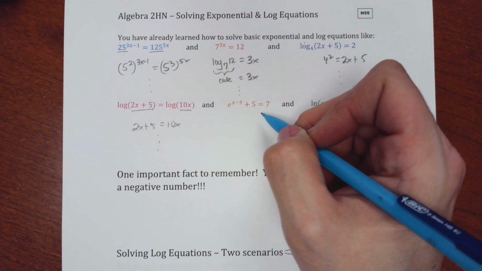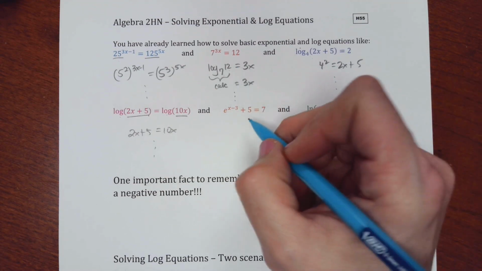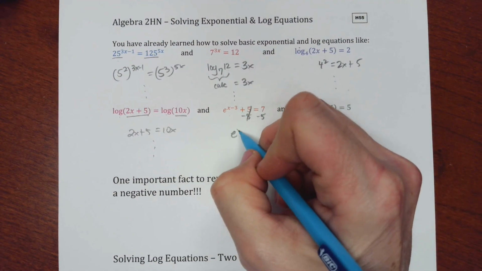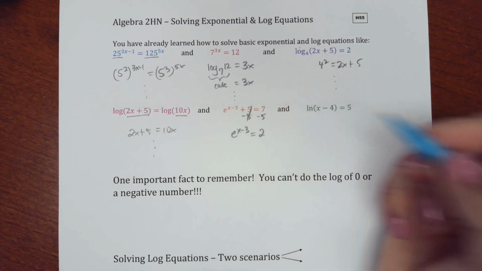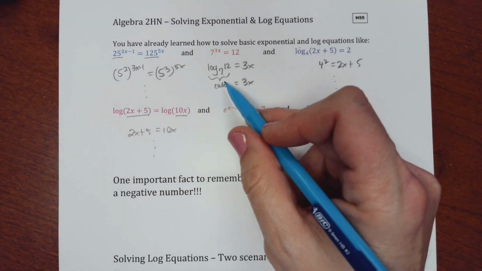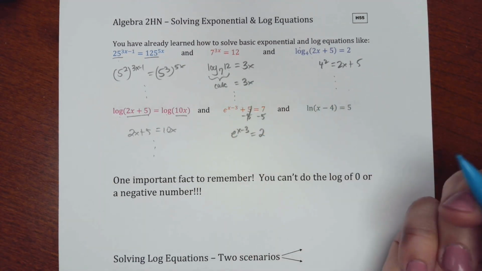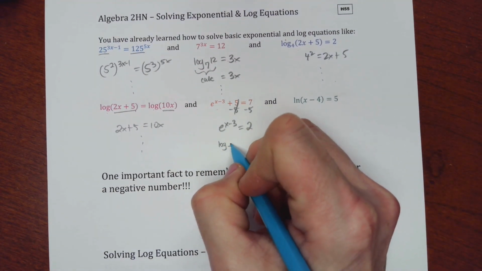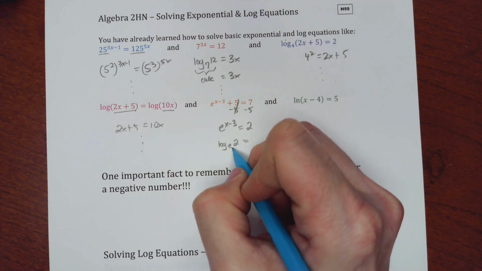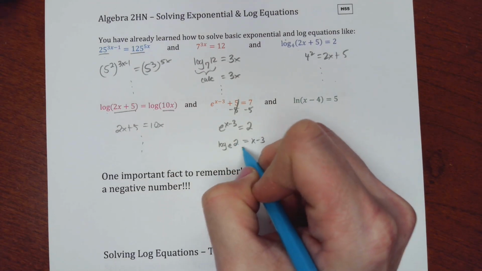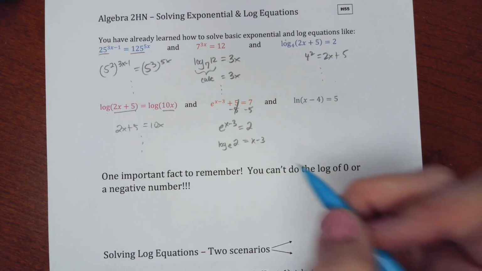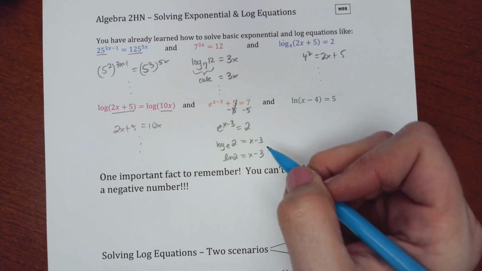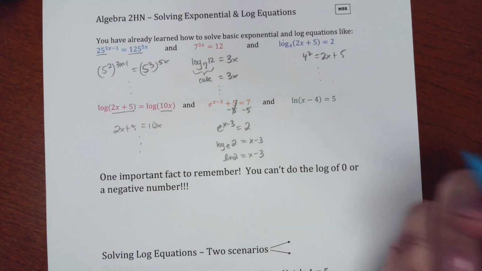All right, over here, this is going to turn into a problem like this, but I need to get rid of this 5. So take away 5 to get the exponent alone. So that's 2. So now take your exponent and write it as a log, because I don't know a power of e that's 2. There's nothing that I would know. So I'd write log base e of 2. So e to the x minus 3 equals 2. But remember, log base e is just ln. So ln of 2 equals x minus 3. Then I'd go to my calculator, type ln 2, and add 3, and I'd have my answer.